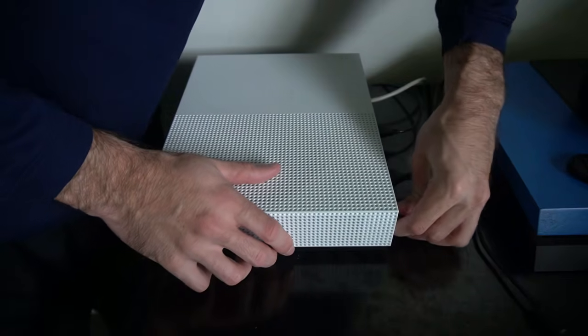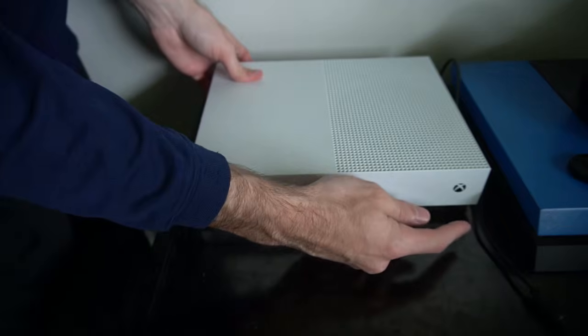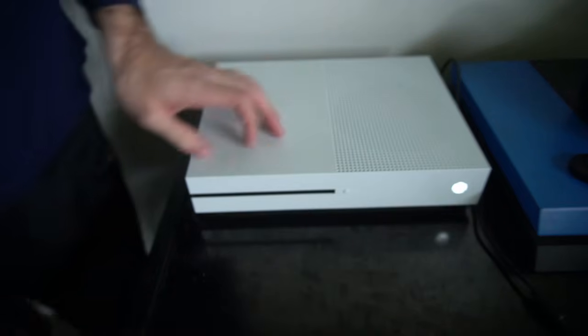Once it's plugged back in, flip it around and press the power button and turn it back on.